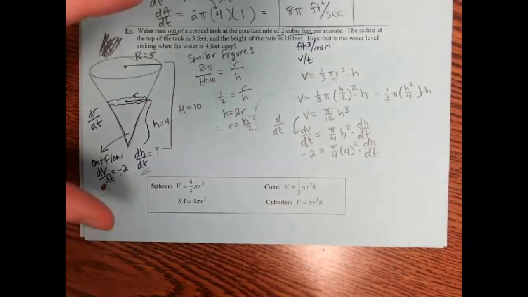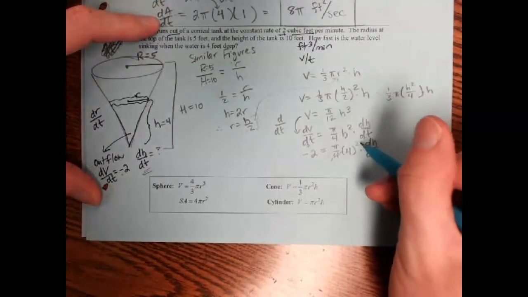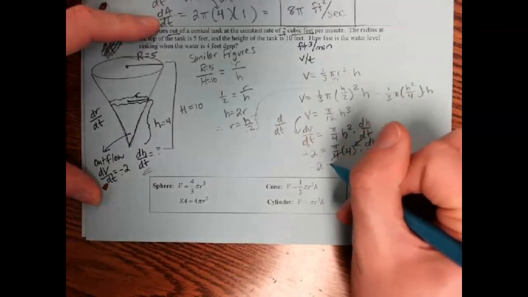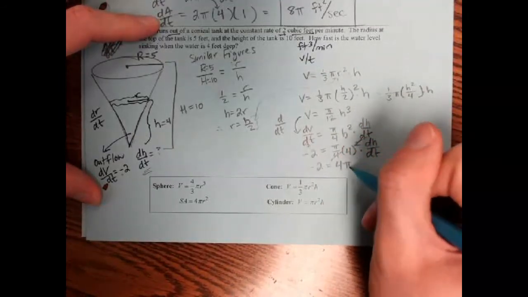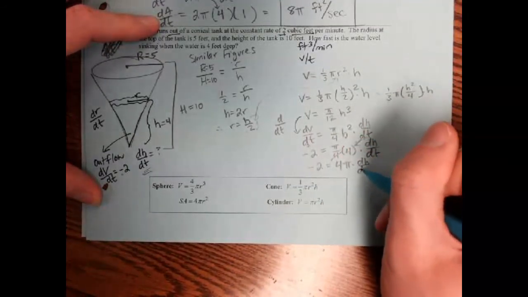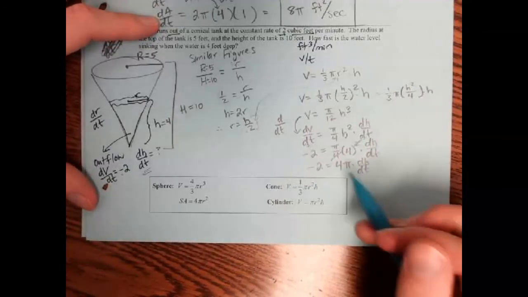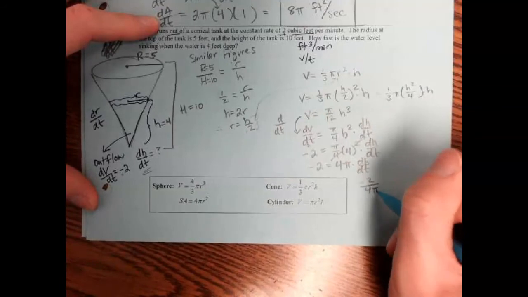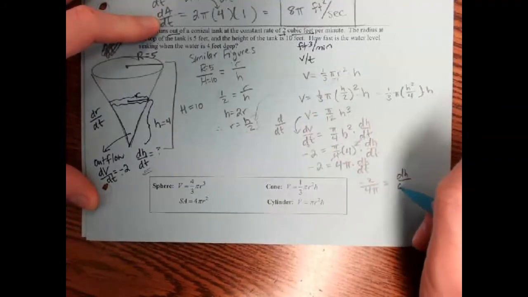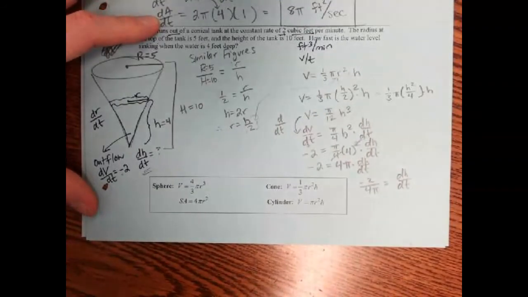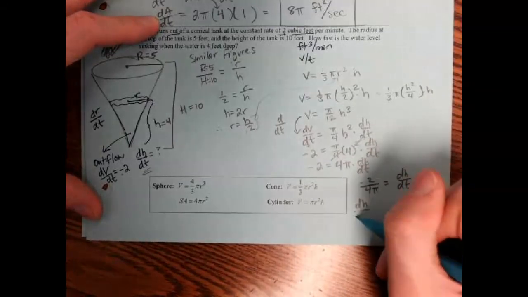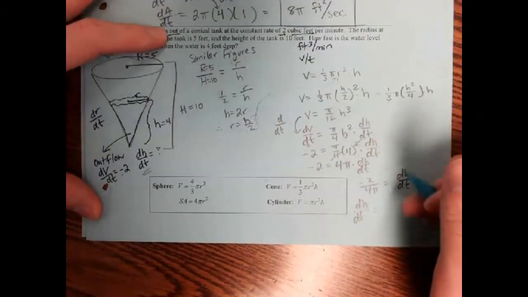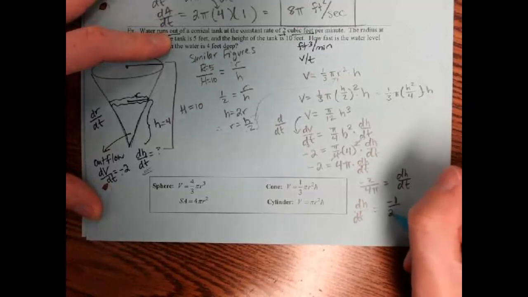Okay, so very good. Let's see. That 4 is going to cancel one of those. So I've got a -2 equals 4 pi times dH dt. Am I still on the screen? Yep. Divide all this over. And then we can just reduce it. Here we go. dH dt is going to be equal to -1 over 2 pi.